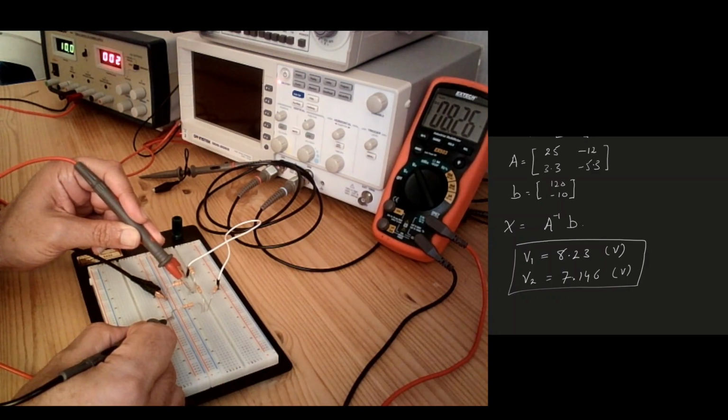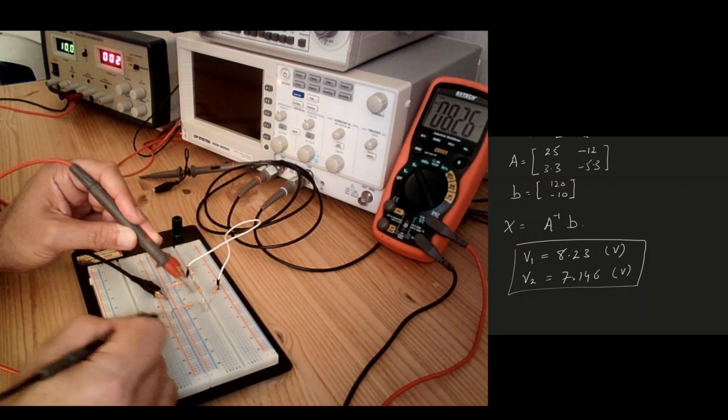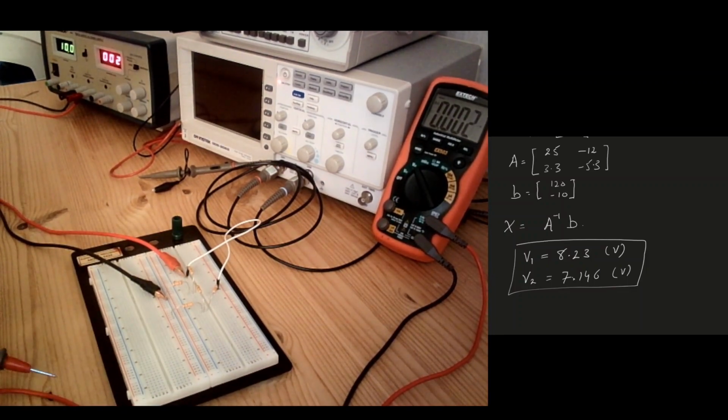Now this is very close to the one that we calculated, however, it is not exactly the same. And the reason for that is that these resistors are not ideal. Each resistor, if it says, for example, 1 kilo ohm, is not exactly 1 kilo ohm. These resistors have tolerances, and they would be either slightly less than 1 kilo ohm or more, depending on their precision. Now let's measure the voltage at node 2.